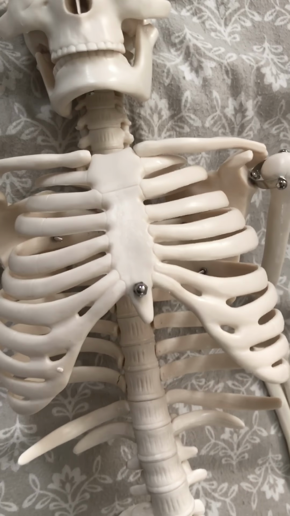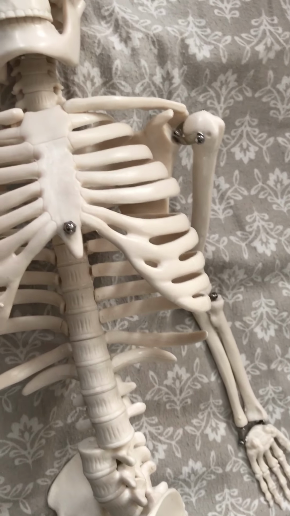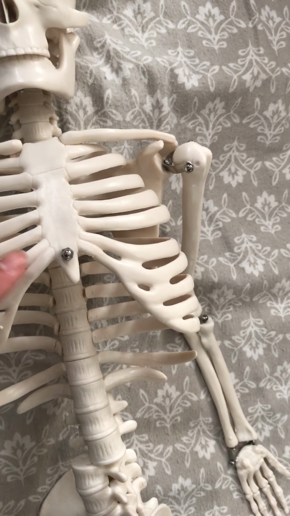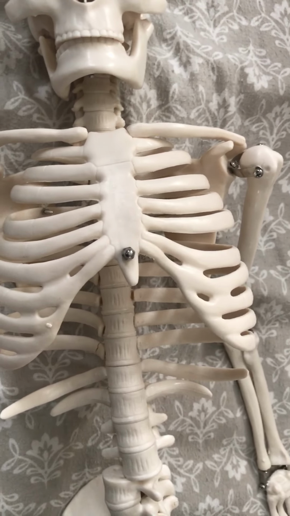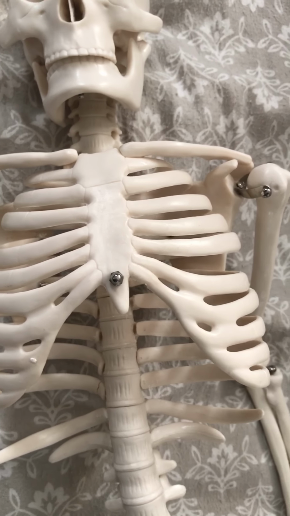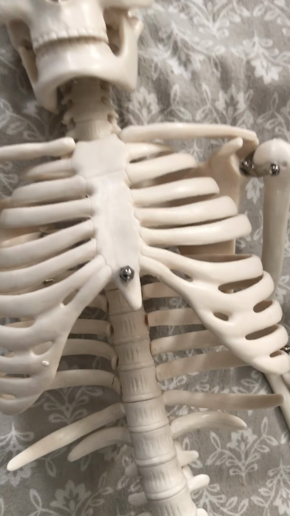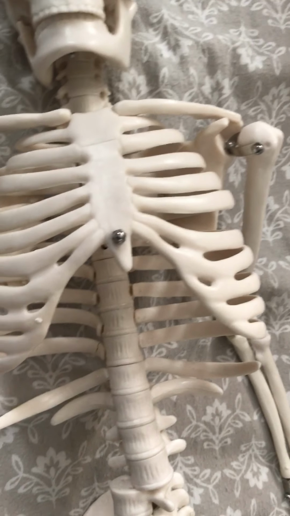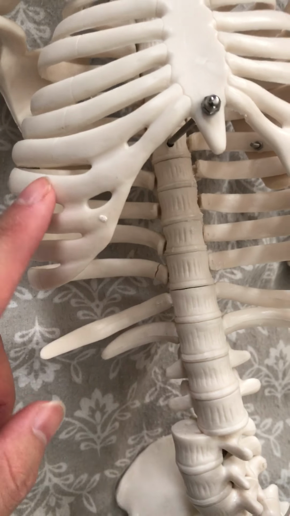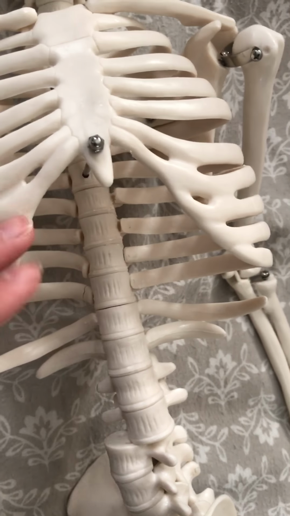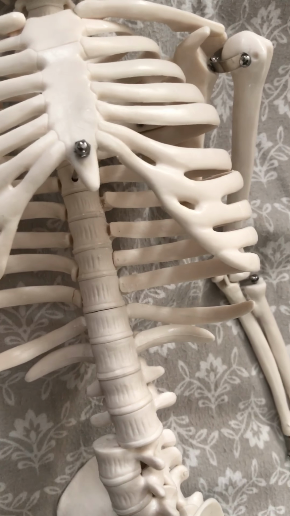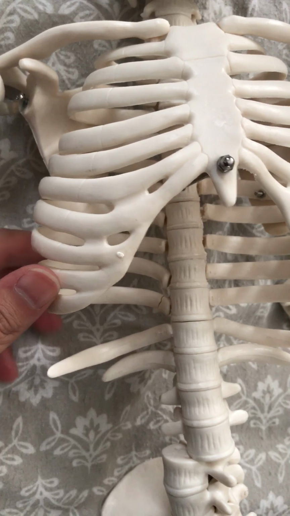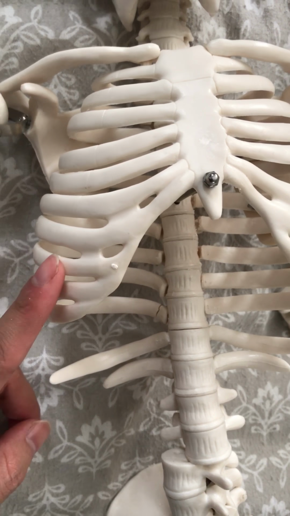Now for the ribs, we have our true ribs, which are right here. 1, 2, 3, 4, 5, 6, 7. 7 ribs. And those are our true ribs based on the fact that they are attached to the sternum. Then we have our false ribs, which are right here. 8, 9, 10, which are not connected to the sternum and are connected to the last one right here, so that's why they're called false.